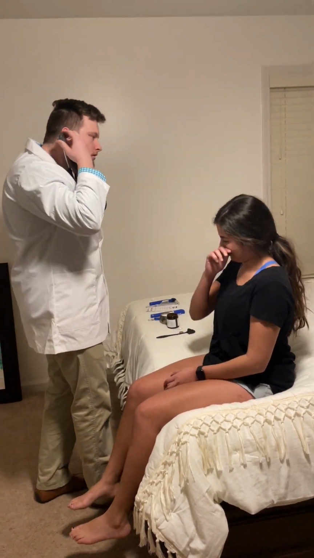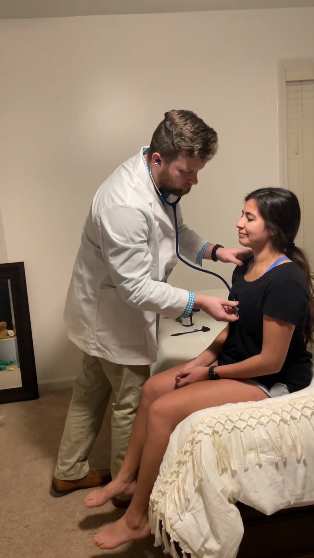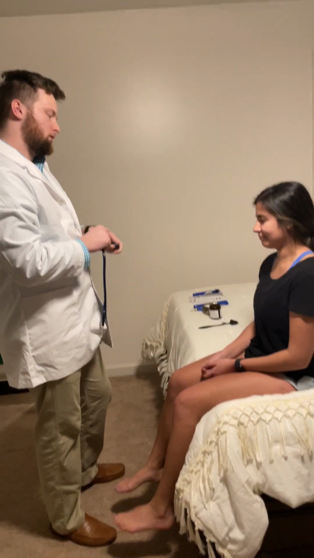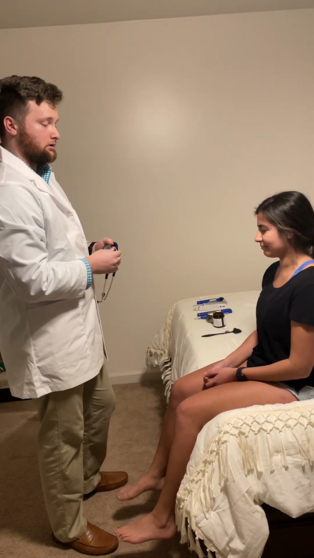Okay. And then fourth intercostal space. Okay, and then I'm going to, let's see here, what was the heart?